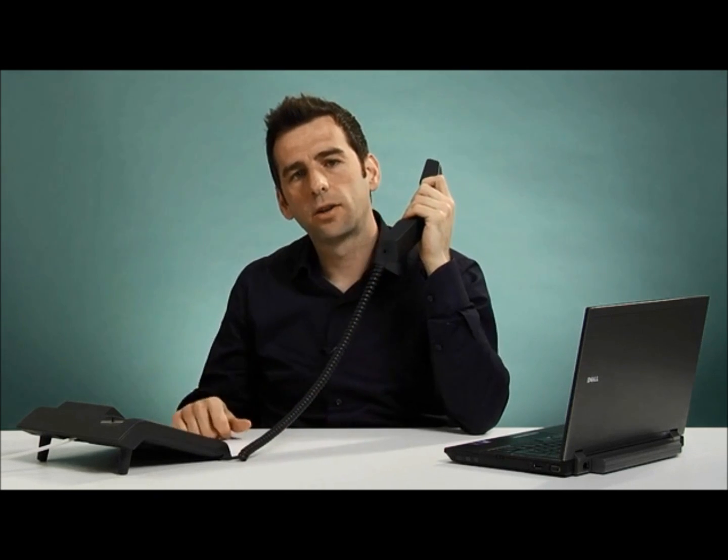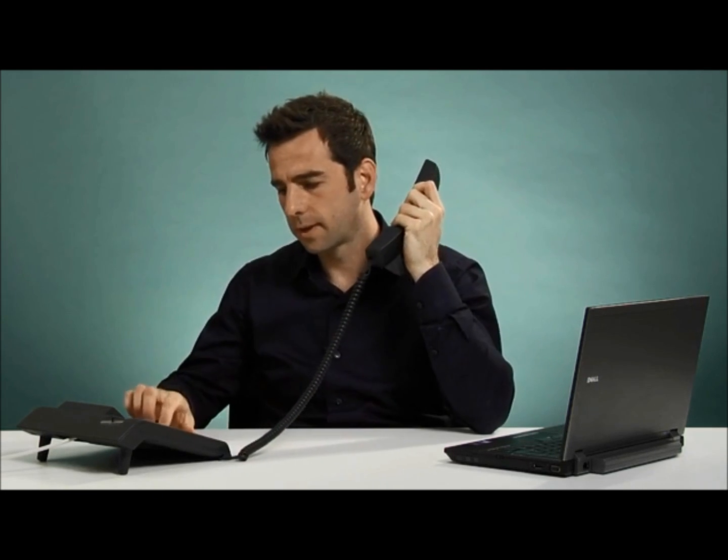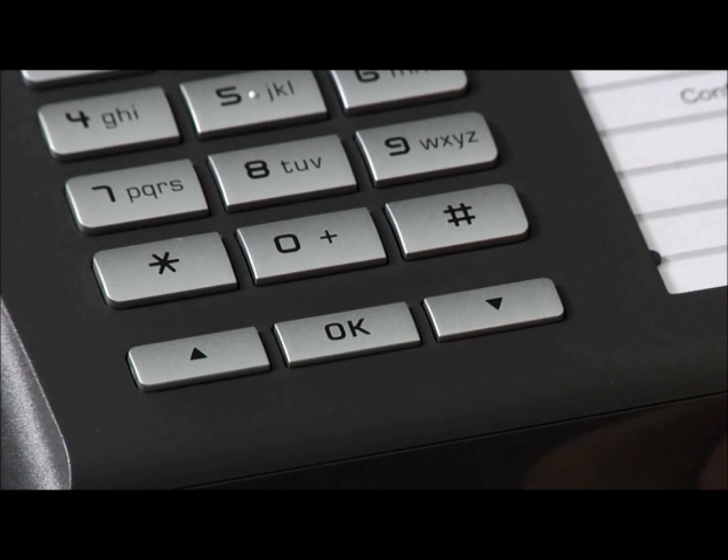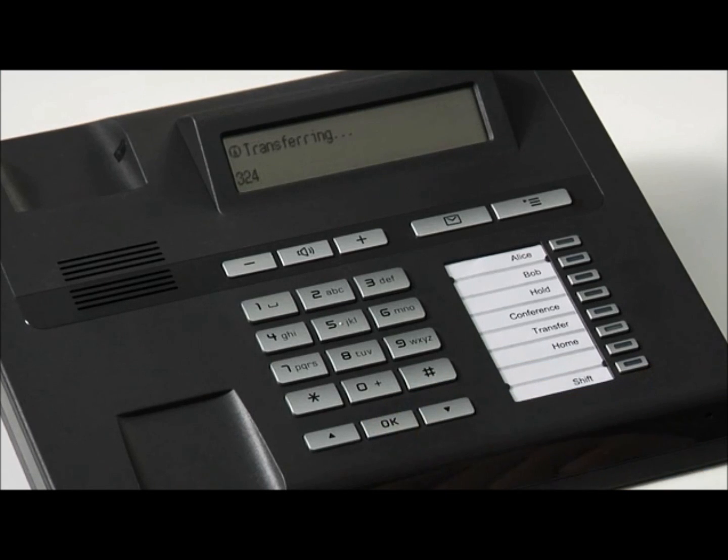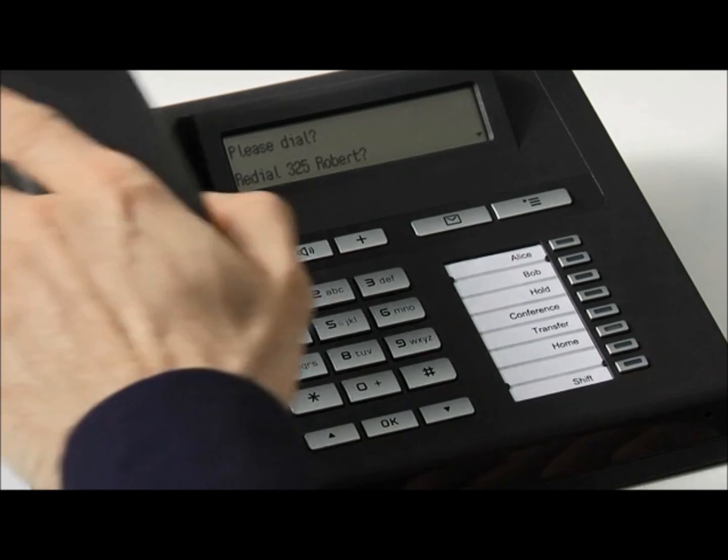Once I've actually prepared and briefed the recipient, I can scroll down to complete transfer and then press OK. The call then transfers, and once that happens, my call is disconnected and I can hang up.